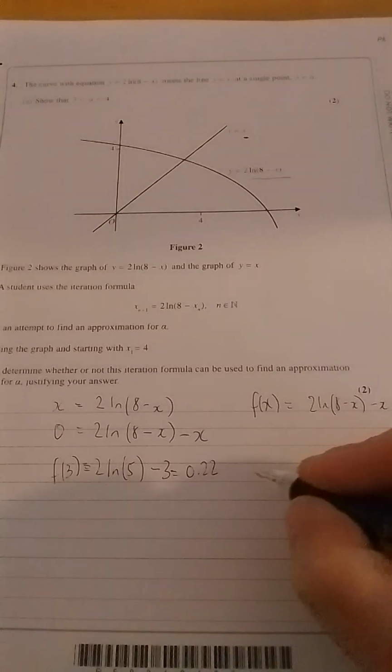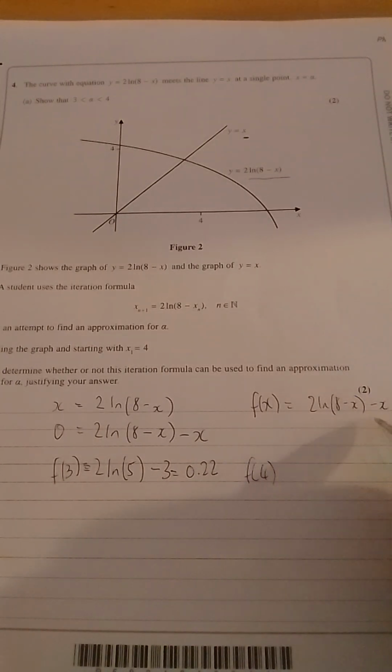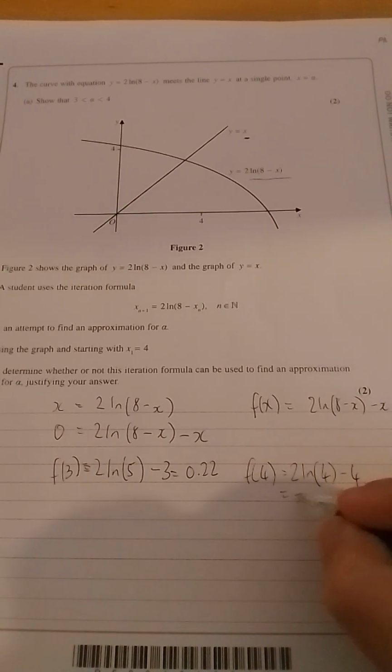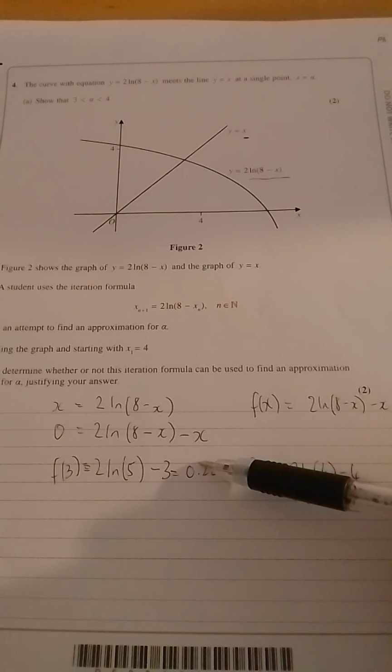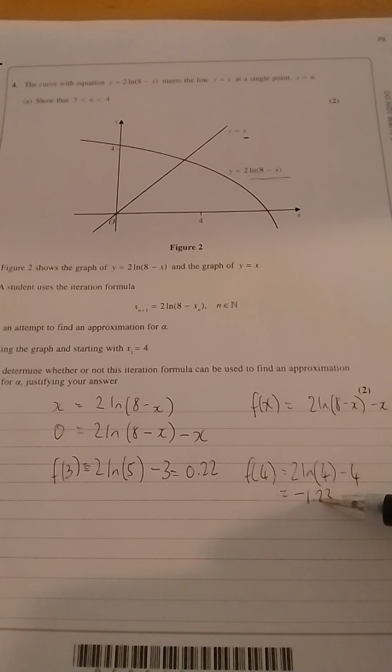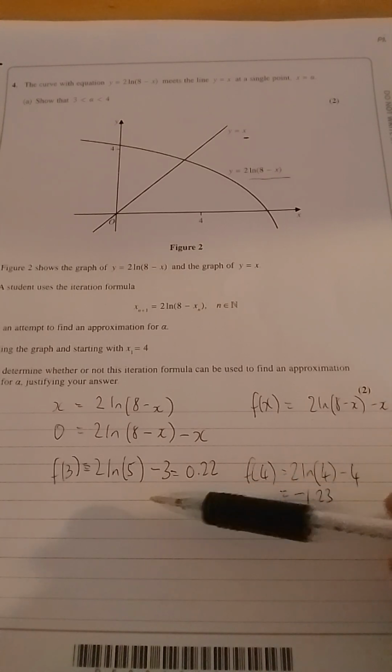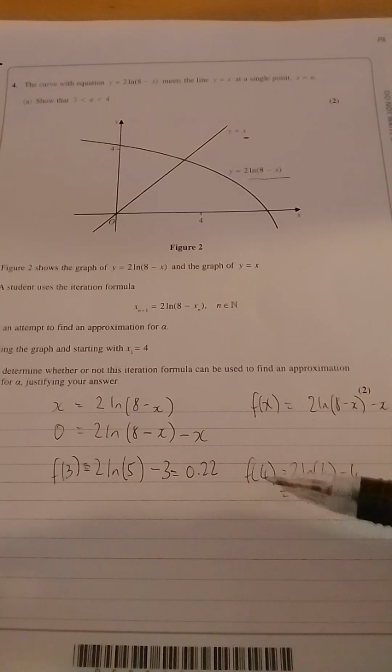Likewise, we can do f of 4. f of 4, we will substitute x equals 4 in this formula. So it will be 2 natural log of 8 minus 4, which is 4, minus 4. And if we put that into our calculator, that one comes out to minus 1.23. So we can see that there's a sign change between 0.22 and minus 1.23 between x equals 3 and x equals 4. We know it's a continuous function, no sudden jumps in value, so it must cross over the x-axis somewhere between x equals 3 and x equals 4. So there must be a root between 3 and 4.